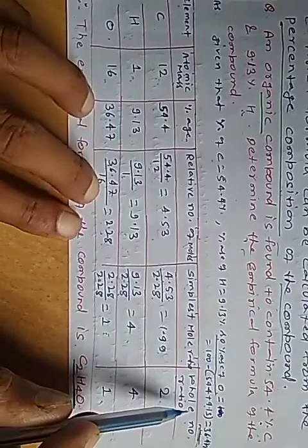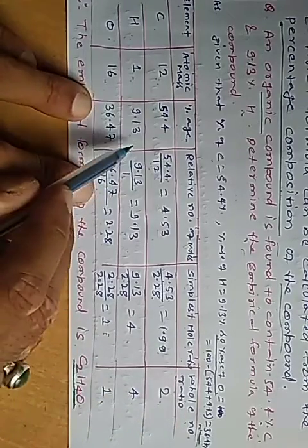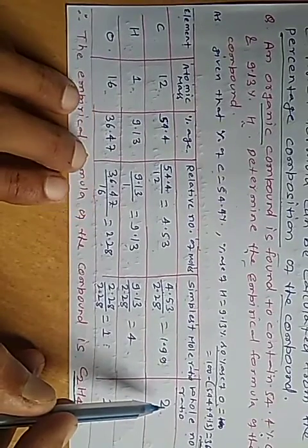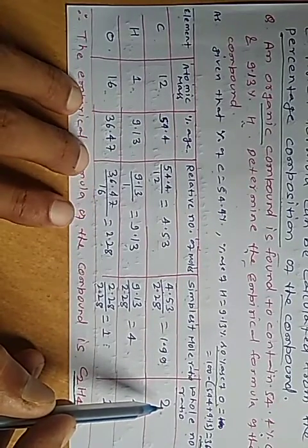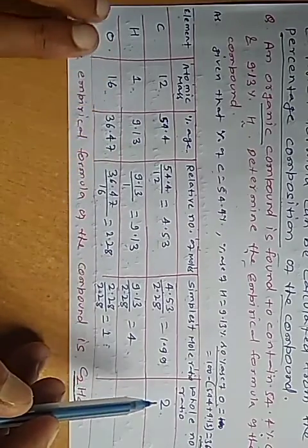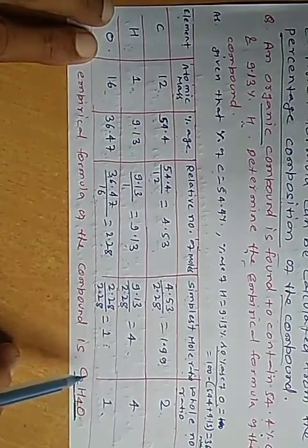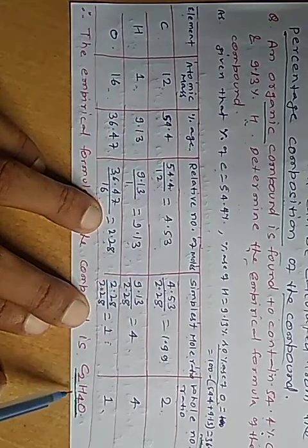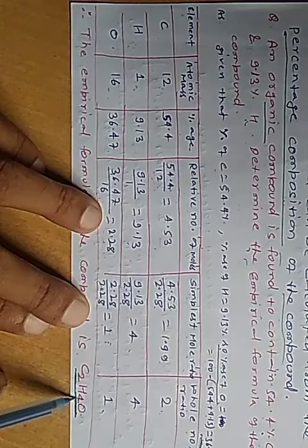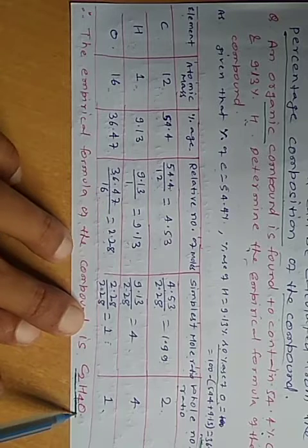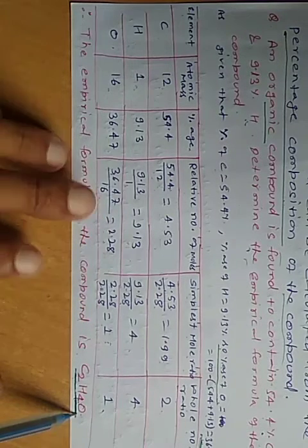After calculating the whole numbers, we multiply the whole number with the respective elements. Carbon has the whole number 2, so we multiply carbon with 2. Hydrogen has the whole number 4, so we multiply hydrogen with 4, and oxygen has the whole number 1, so we multiply oxygen with 1.